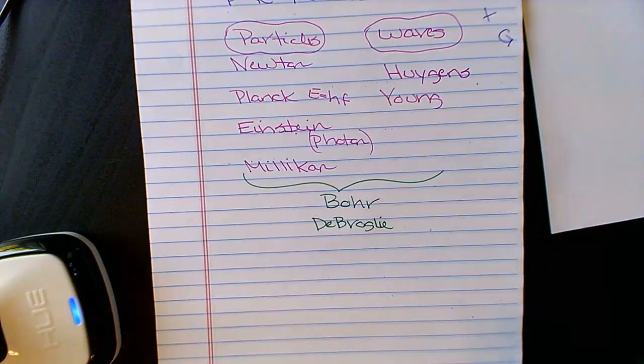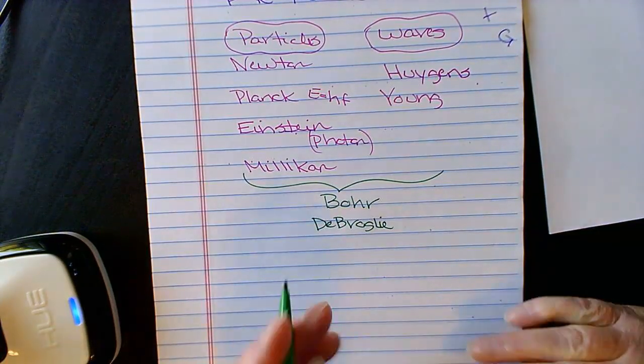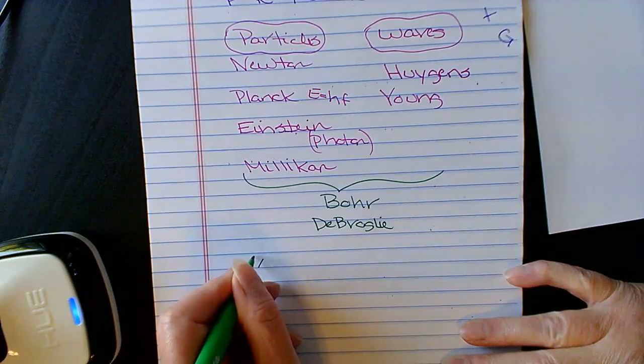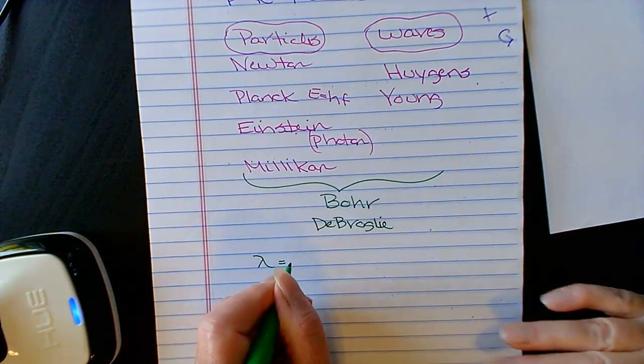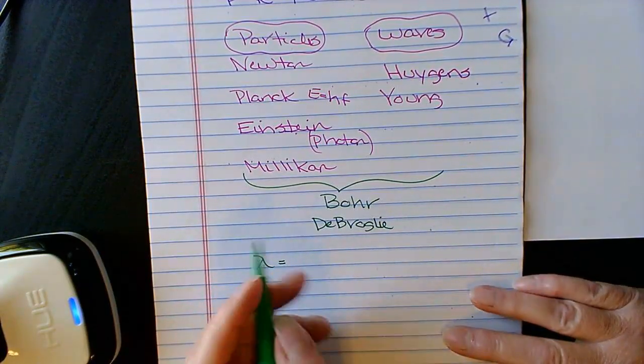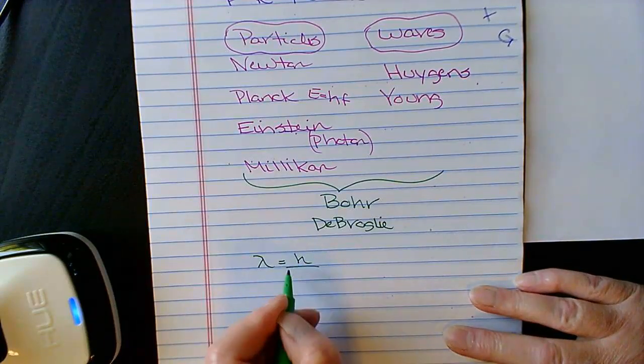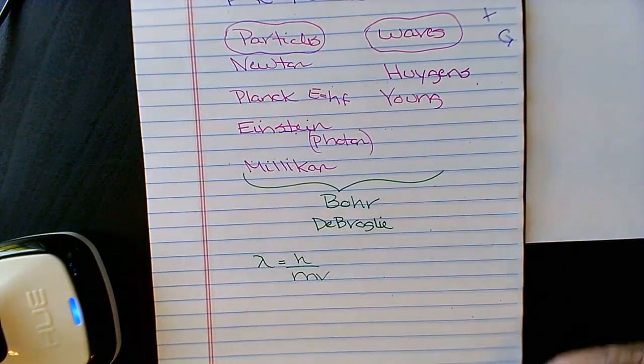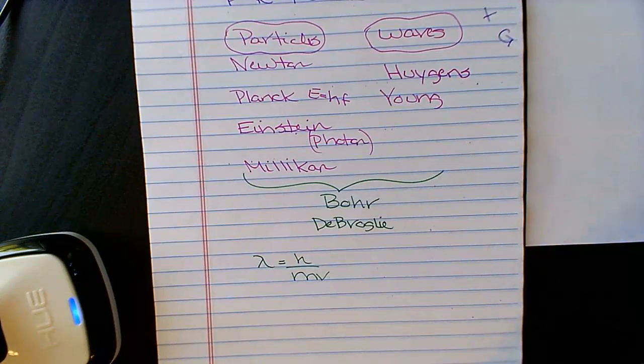So even though we do not think of ourselves as a wave, de Broglie says we can be a wave. And our wavelength would be equal to h over mv. All right, that's more than enough that you need to know.